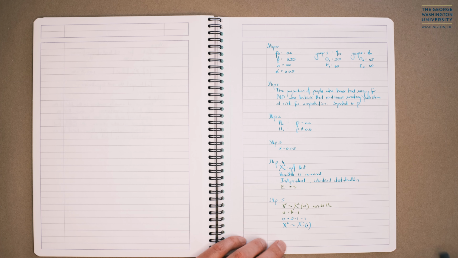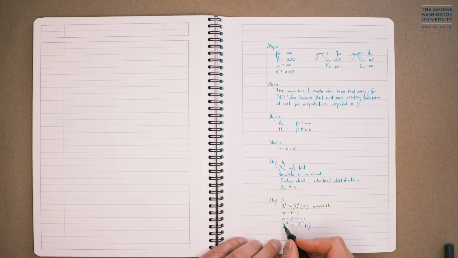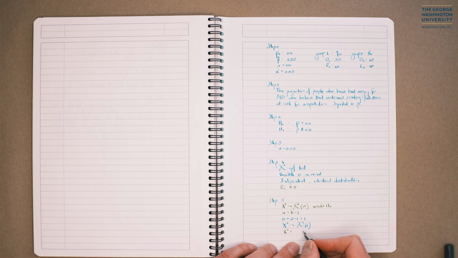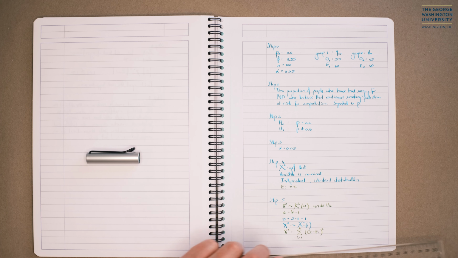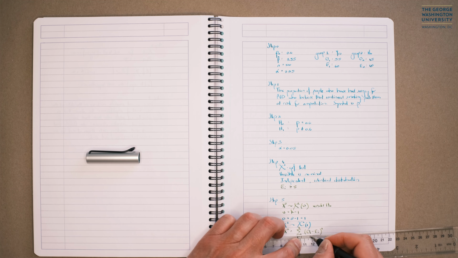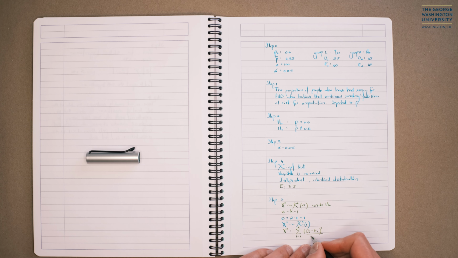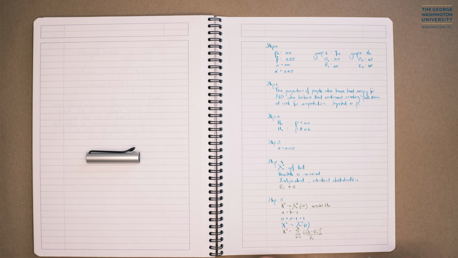And so let's calculate this, but first let's have that equation. Our equation says that X squared is equal to the sum from i equals 1 to k, so how many groups there are, of observed i minus expected i, squared, divided by expected i for each one of these.